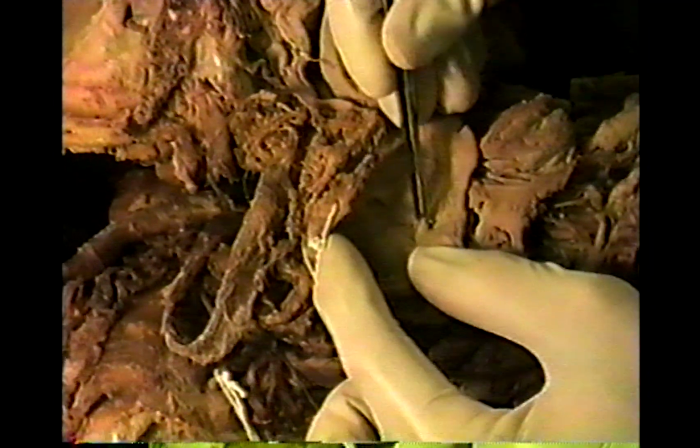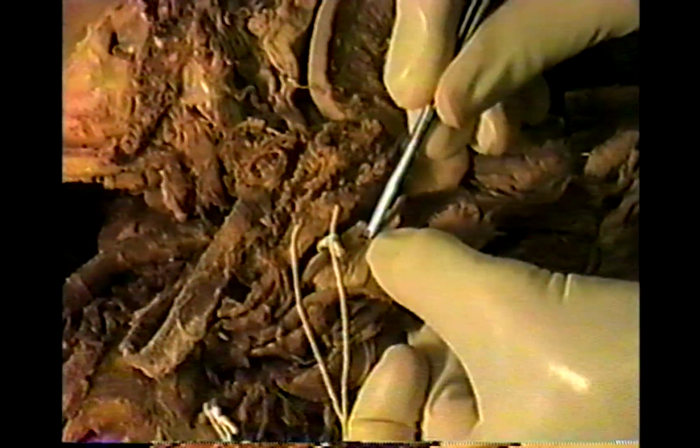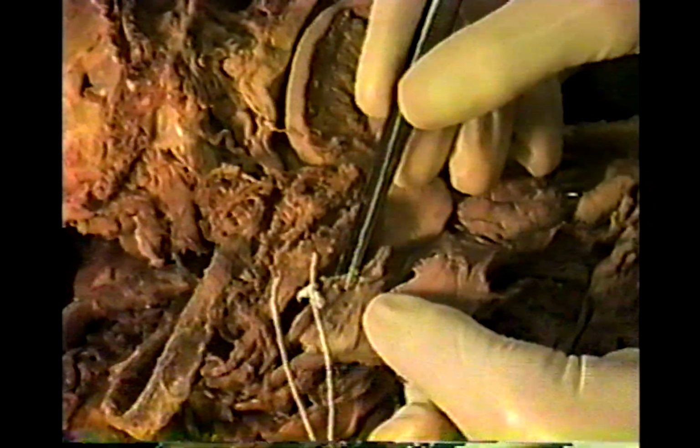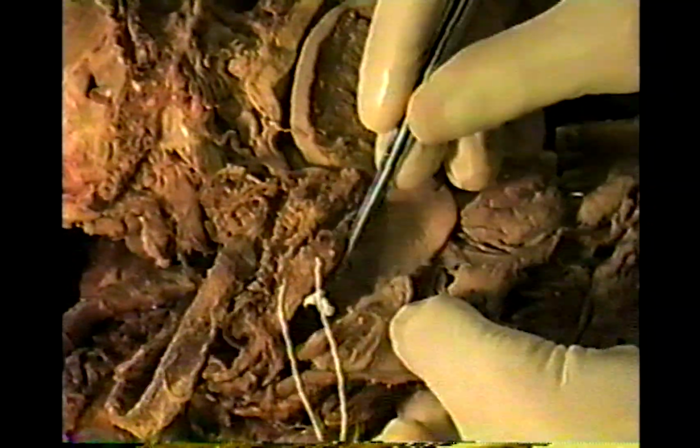Inferior surface forming the false vocal fold, false vocal cords. So posterior, if that's closed, this part right here would be the posterior lamina of the cricoid cartilage.